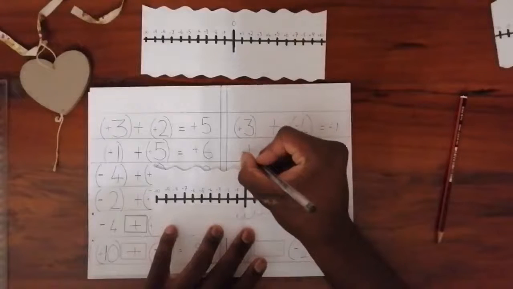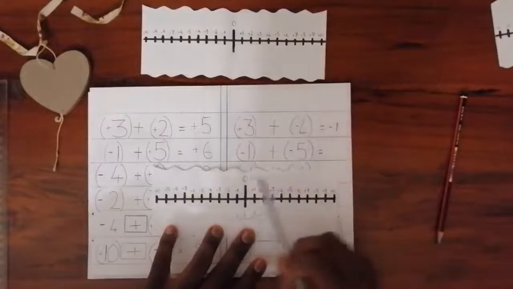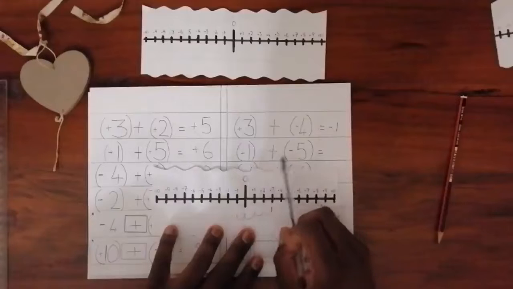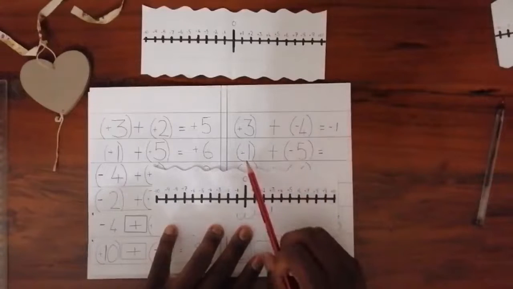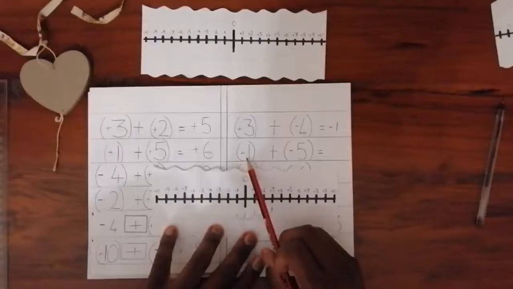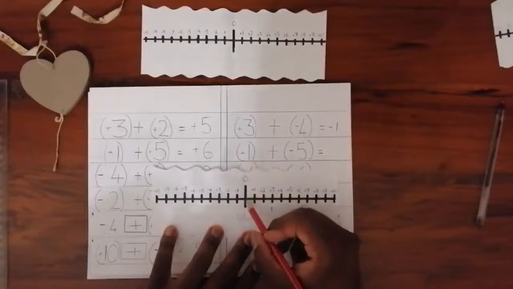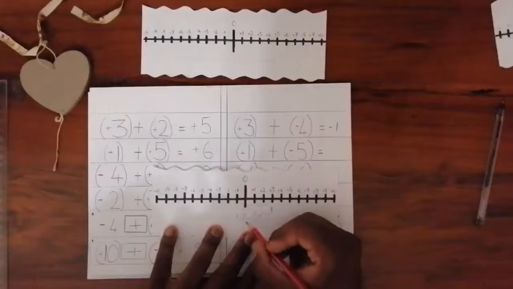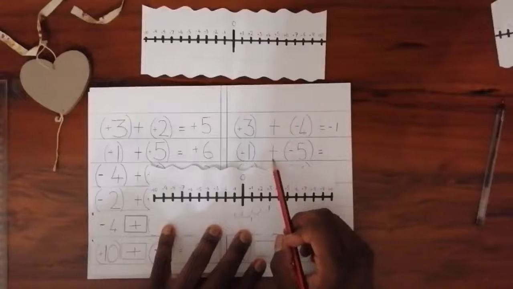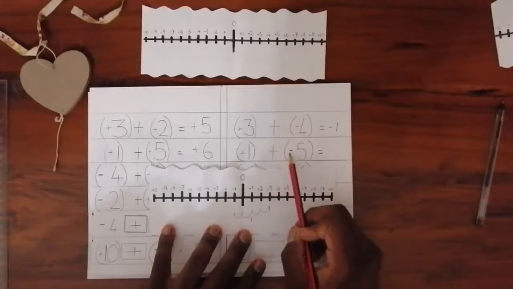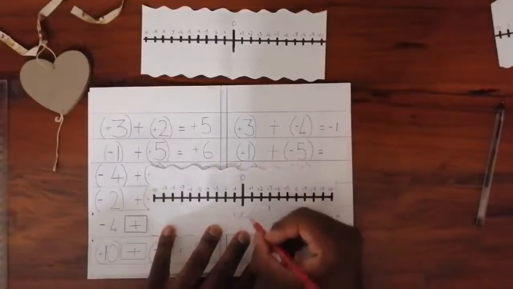Let's look at another example. Plus 1 plus minus 5. Again, we do the same thing. First, we go to the position of plus 1. Plus 1 is to the right of 0, 1 place to the right, meaning we are here. The addition sign tells us to move to the right. However, the minus sign tells us to do the opposite. So we move to the left. But how many places? 5 places. So here we go.